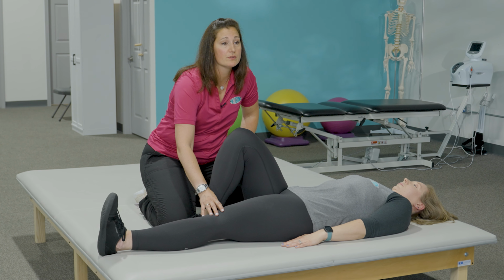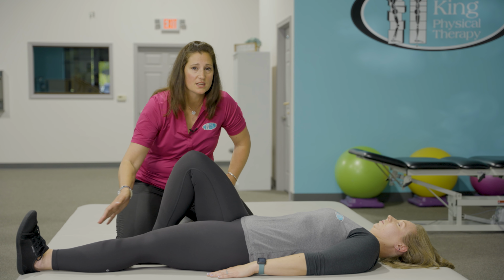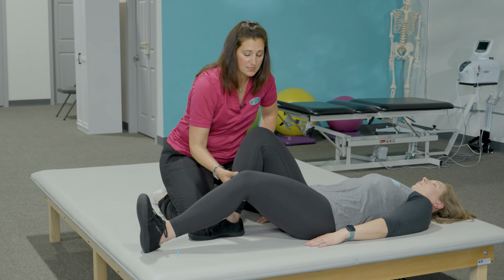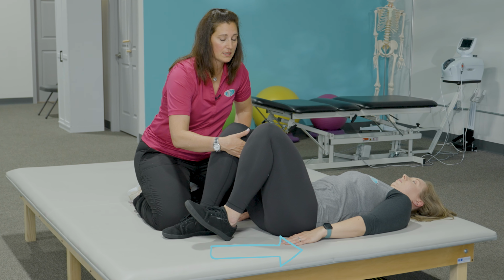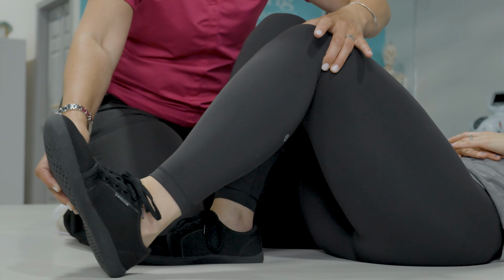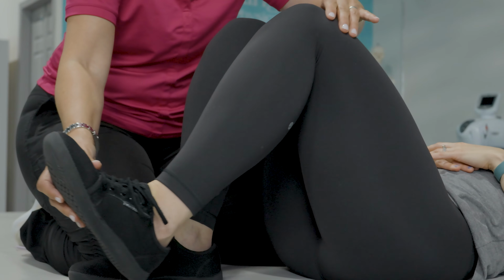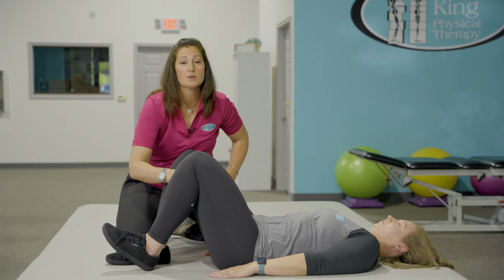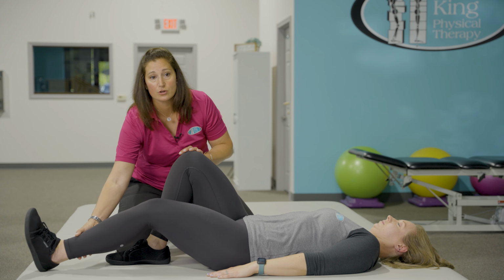From there, we can move into heel slides. This is to start getting that knee joint moving. It helps move the fluid around the knee joint. You're going to slide the heel up and slide the knee down. The inside of our joints are not well vascularized, meaning they don't have a good blood supply. So we really need movement to keep the nutrition coming in and going out of the joint.